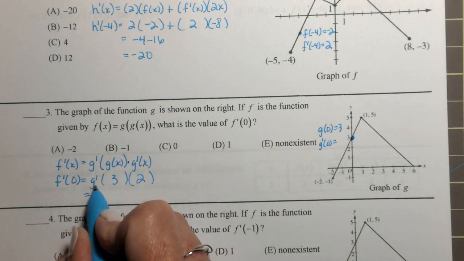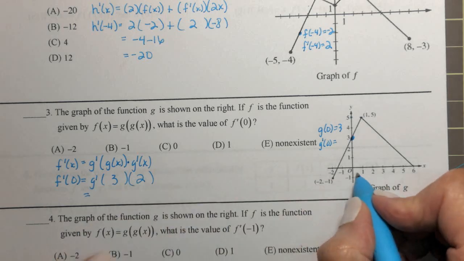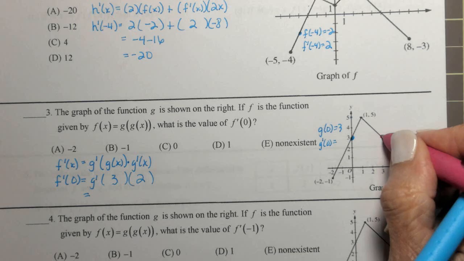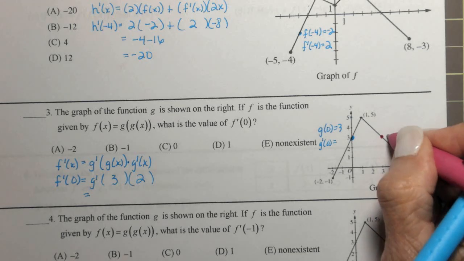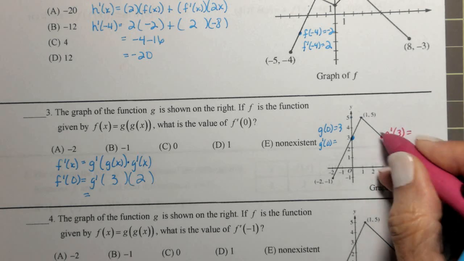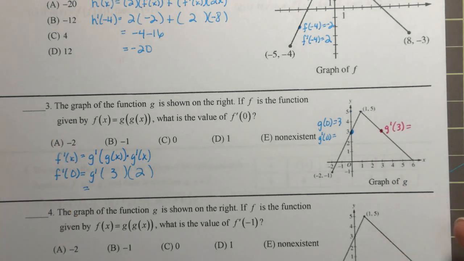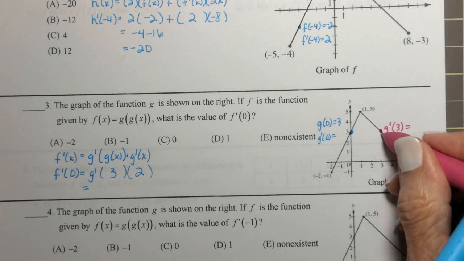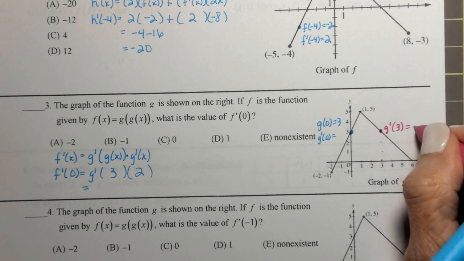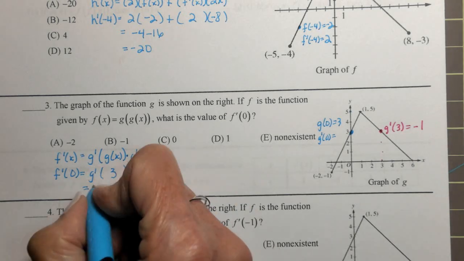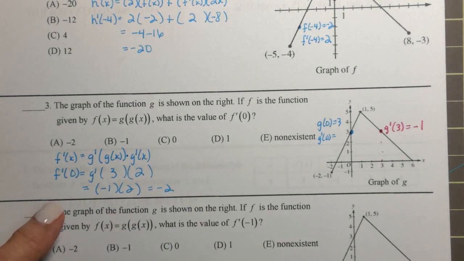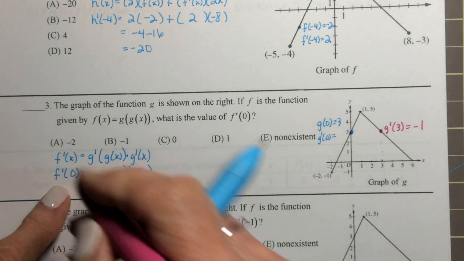And now we're going to find g prime of 3. I go over to where x is 3. Here's g of 3. G prime of 3 is the slope of the tangent line. And since this is linear, it's just the slope of the line. So I'm going down 3 and right 3. That slope is -1. So f prime of 0 is -2.